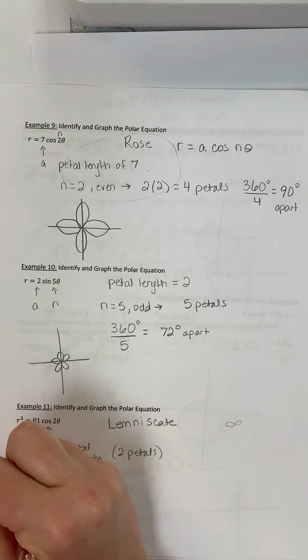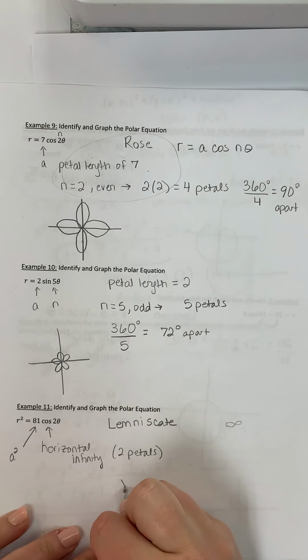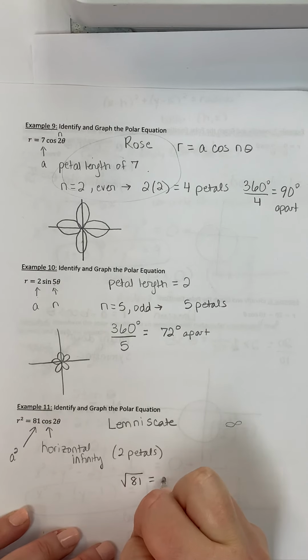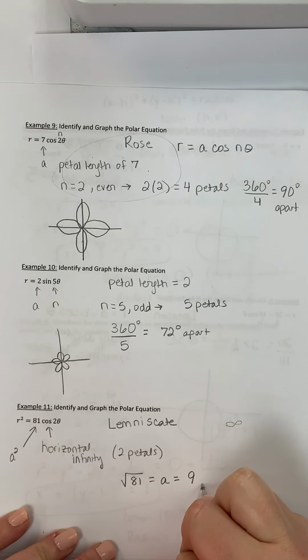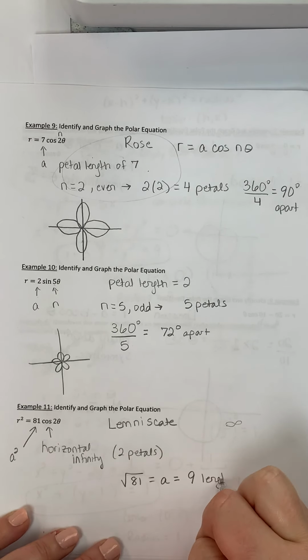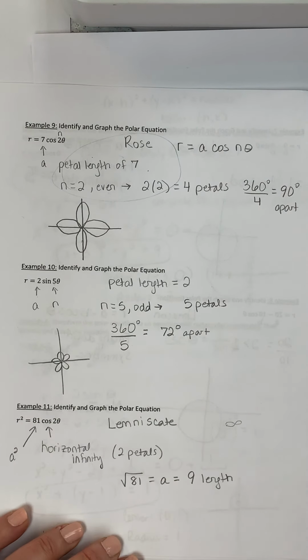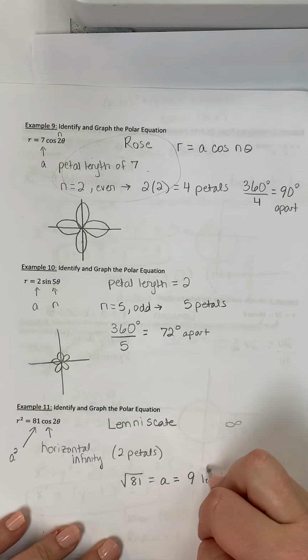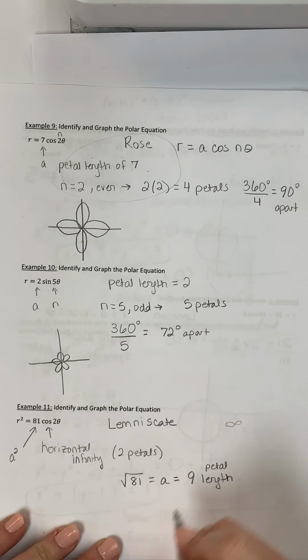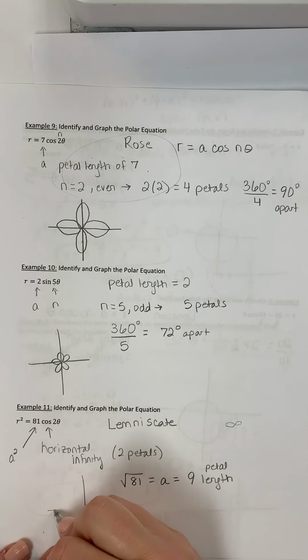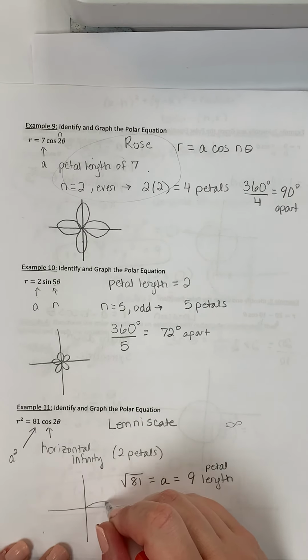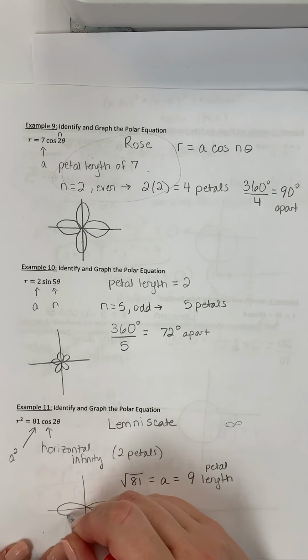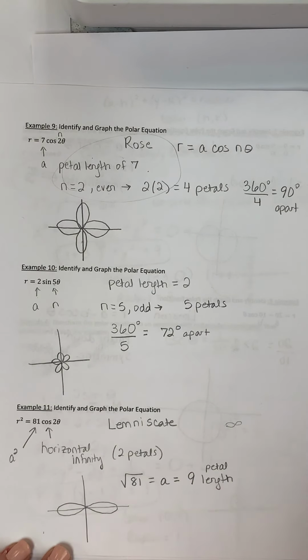Now I just need to know how long are they? Well, this guy is a squared. So if I take square root of 81, that tells me that I have a length of 9. Okay, that's my petal length. All right, those are long petals. Okay, so that's basically what I'm looking for.